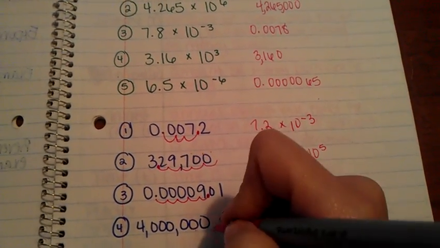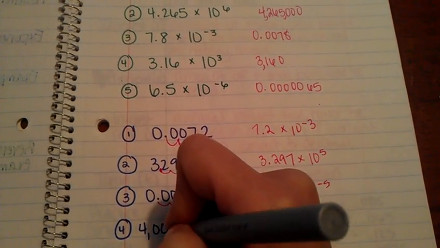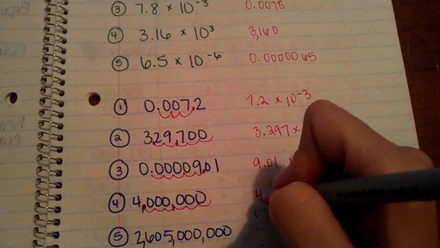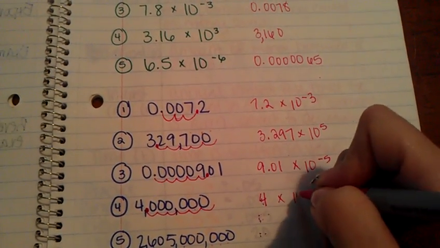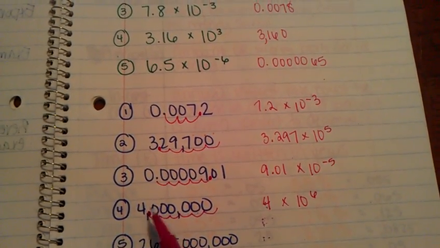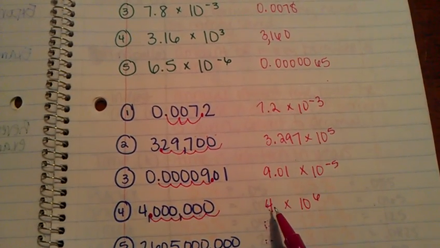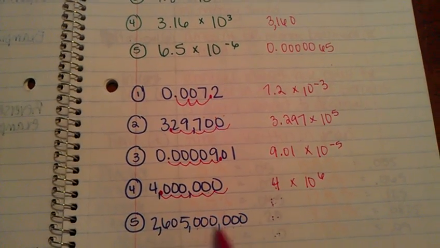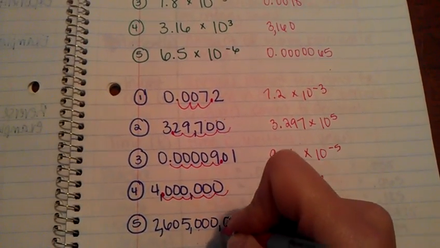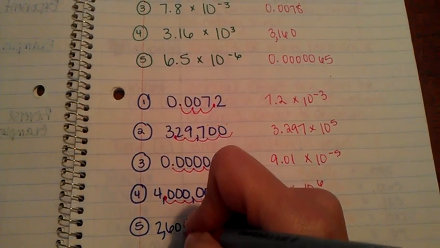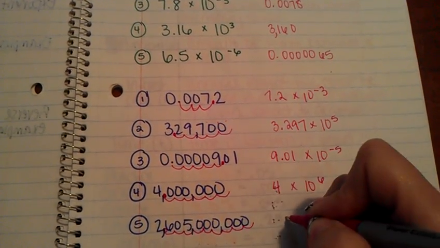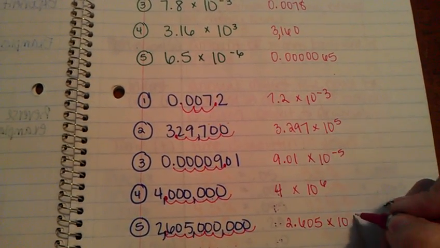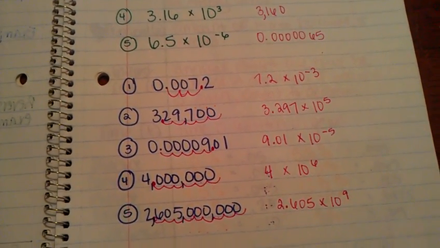4 million. 1, 2, 3, 4, 5, 6. So it is 4 times 10 to the 6th power. If it's just one number, you don't even need that 4.0 because you drop any unnecessary zeros. 1, 2, 3, 4, 5, 6, 7, 8, 9. 2.605 times 10 to the 9. And that is scientific notation.